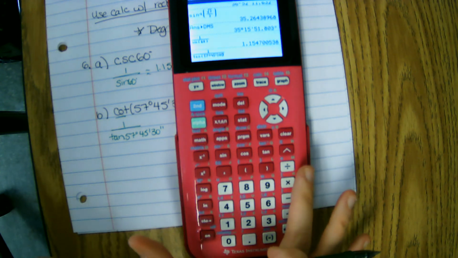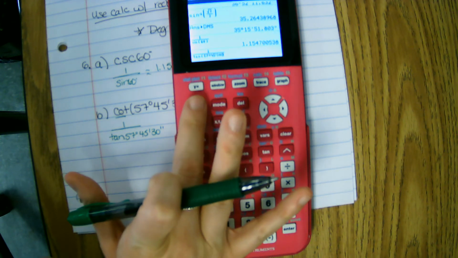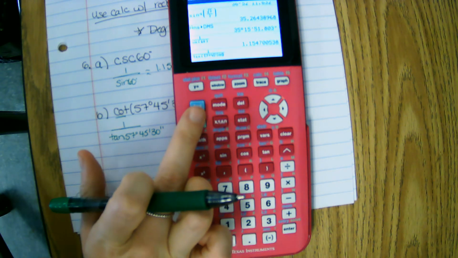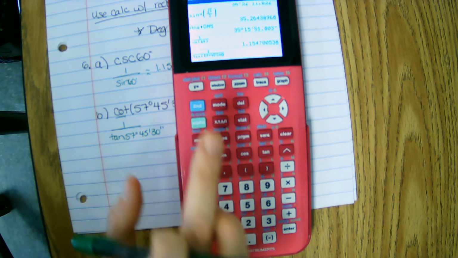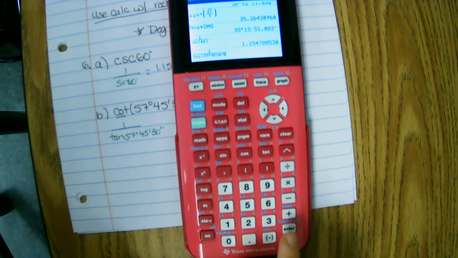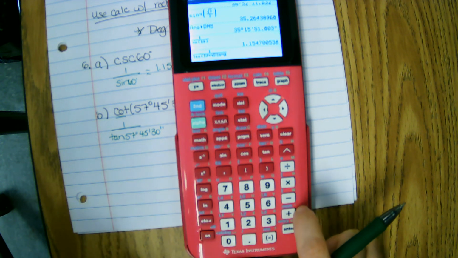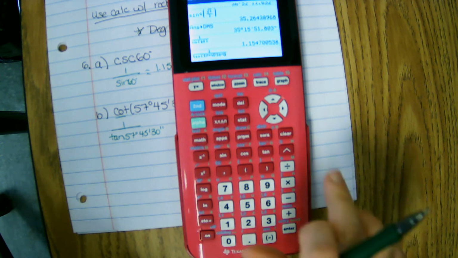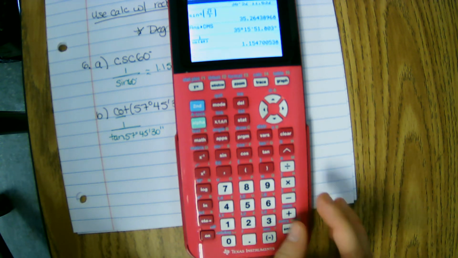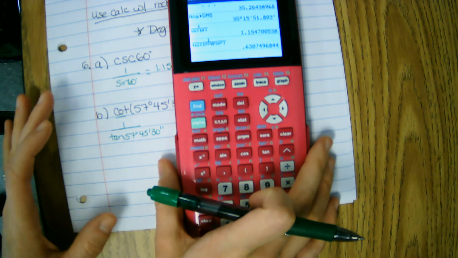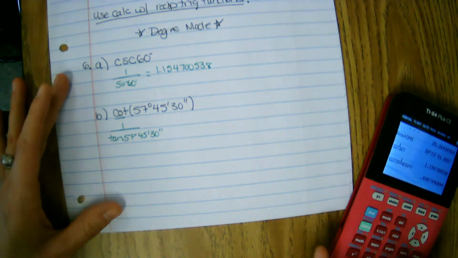To find seconds, you're going to go over here and do alpha plus sign. So it's right above enter, and you have to hit the alpha button to get it. You can see it above that key. On mine, I think it's a little blurry. And then hit enter and write out your decimal.